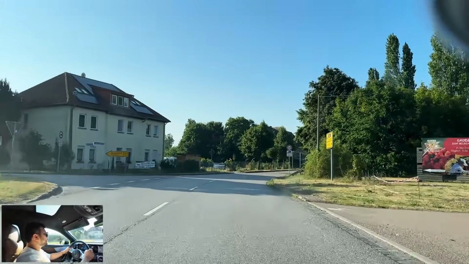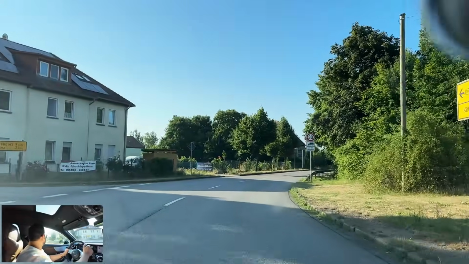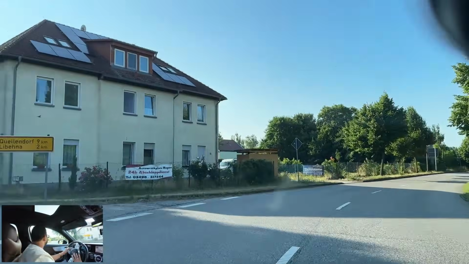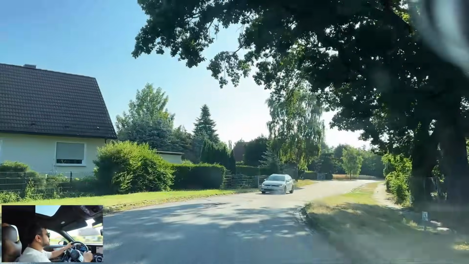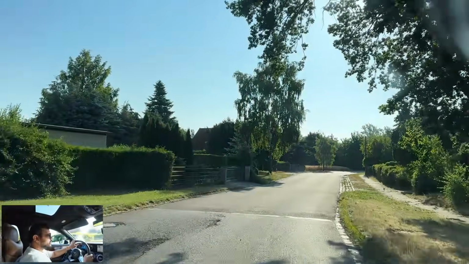Now from this intersection we want to turn left, and here we have to indicate. If there is a vehicle that wants to go straight, in that case he will have the first priority. So this is how the priority will work at an unmarked intersection.